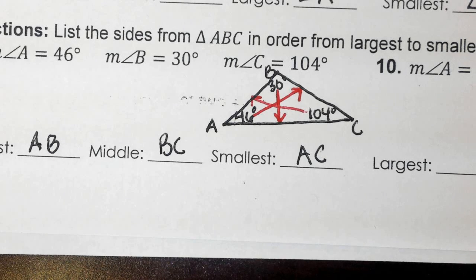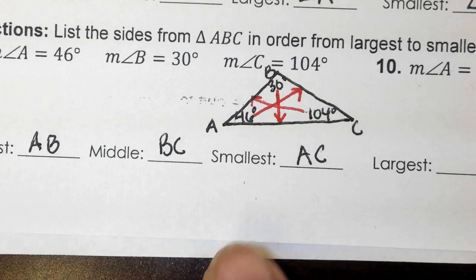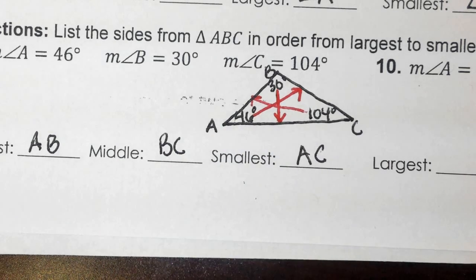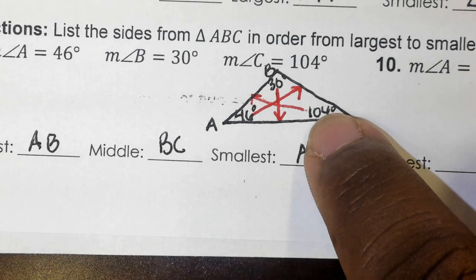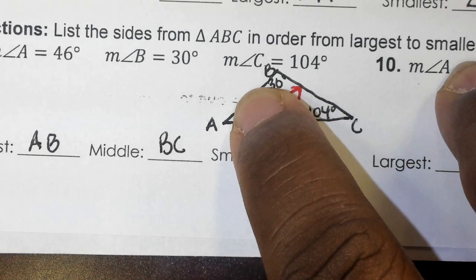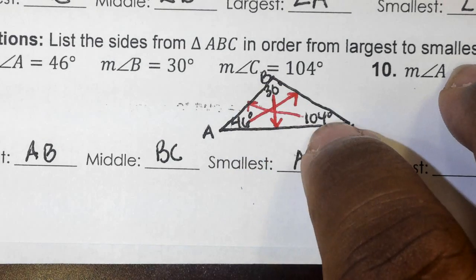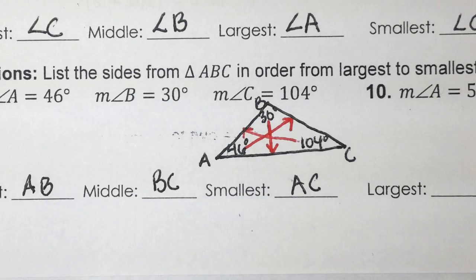You understood the last stuff, but you didn't understand this. We just going in reverse now. We got the angles now. We just trying to find the sides. Largest angle matches up with the largest side. My largest angle one was 104. Went across from that, that's my largest side. Even though it don't look like it the way I drew it, that's what it is. My drawing is not to scale. That's what y'all need to understand. My drawing is not to scale at all. I'm just drawing it out so I can draw arrows and see what's up and match up.